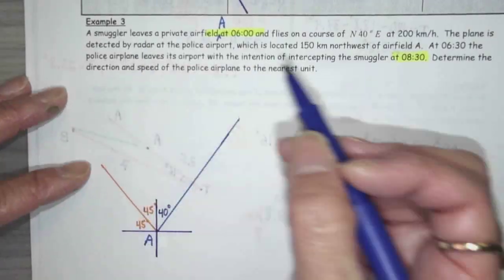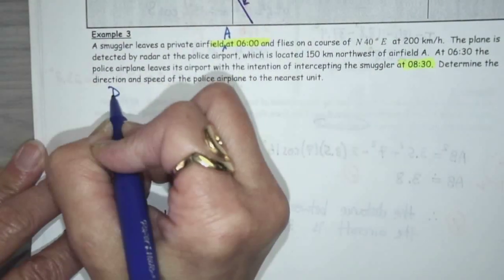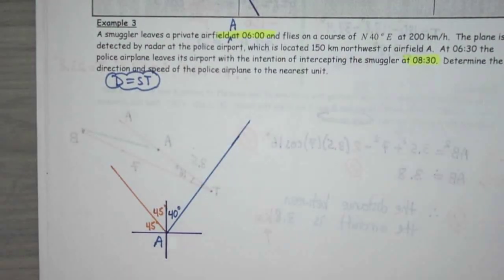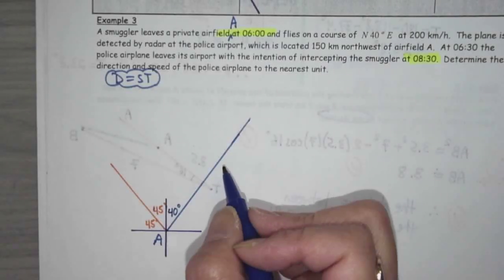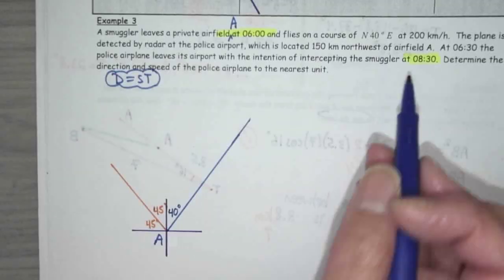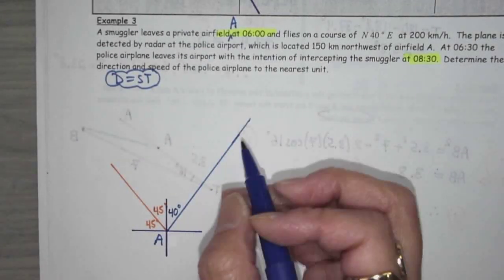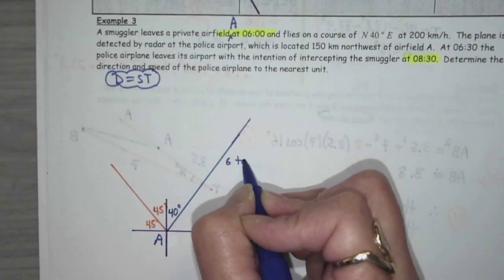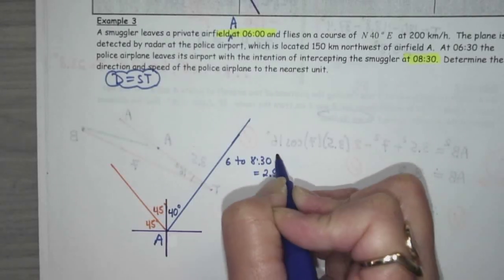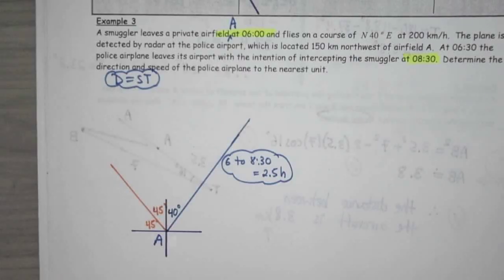Distance is, and I'm going to just write this down on the side, so the distance is speed times time. Okay, you have to know that. They kind of assume that you have that by logic. The distance will be speed times time. If you know it's going to be 200 kilometers per hour and you've been traveling from 6 to 8:30, right? So this is 6 to 8:30 equals 2.5 hours. Does that make sense? 2.5 hours.